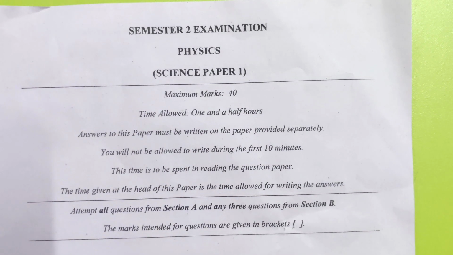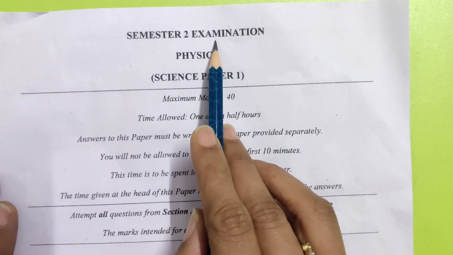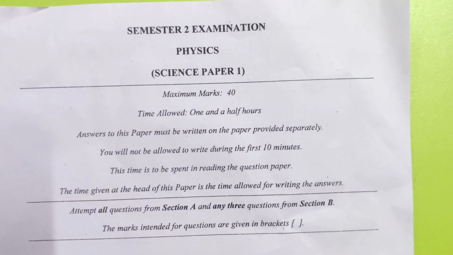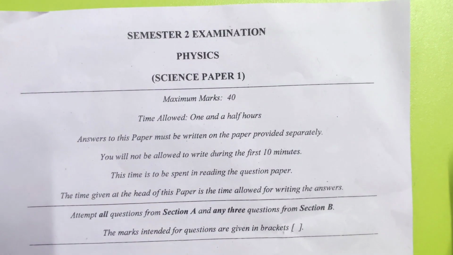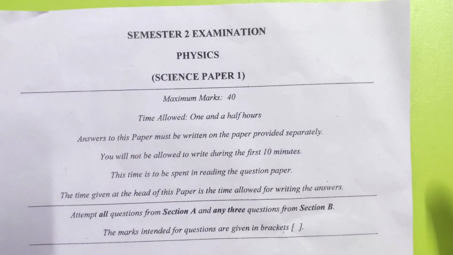I am your teacher Priyanka and today I have the physics paper of I.C.S.E. Class 10 Semester 2 examination. The paper I felt was quite good. It was from the syllabus, from the book itself. A few of the questions were a bit tricky, but otherwise the paper was good.